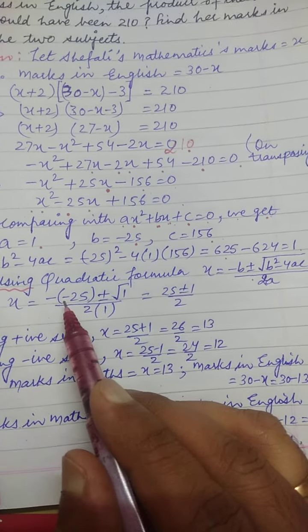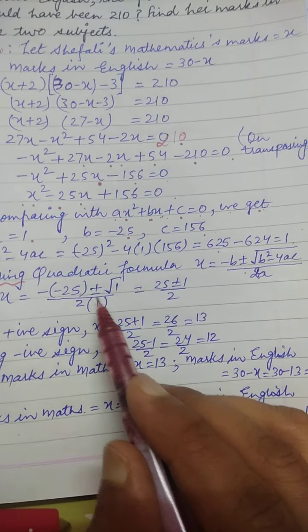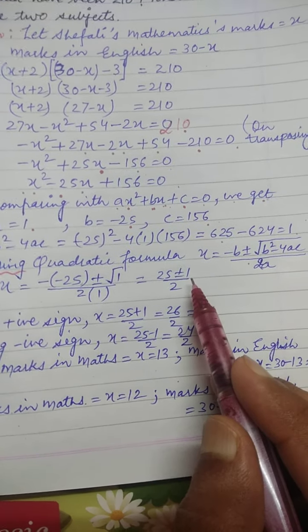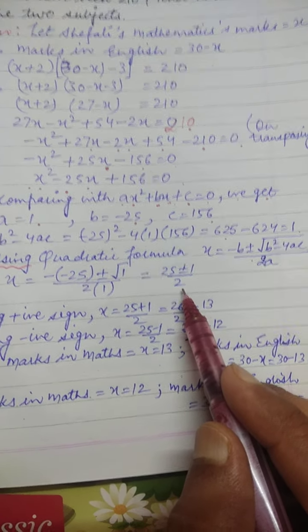Now minus multiplied by minus 25 we get plus 25, plus minus under root of 1 is 1, and 2 multiplied by 1 we get 2 in the denominator.